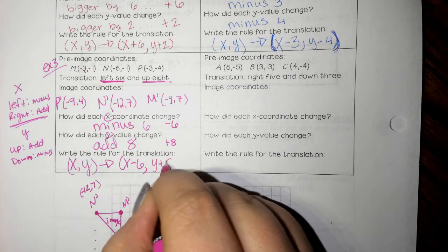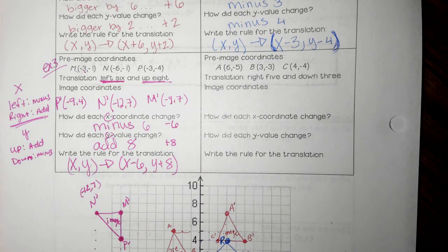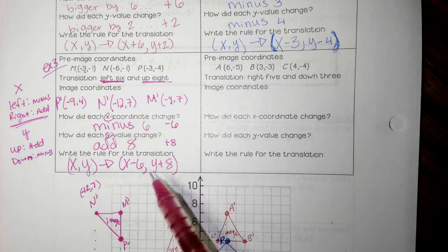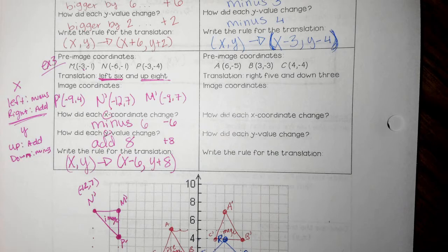So y plus 8. The rule is important because now I don't have to count out going left 6 times and up 8 times. I can just write some general rule for it, and then you could find any arbitrary ordered pair that you would want.